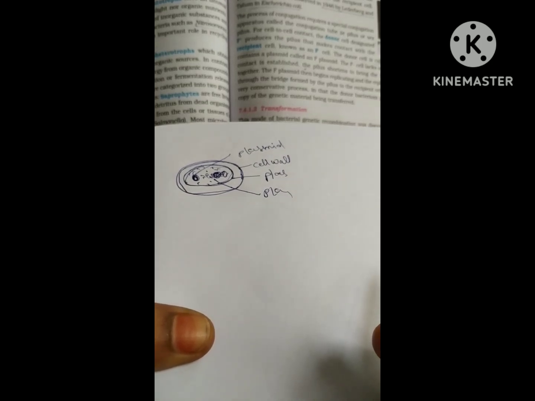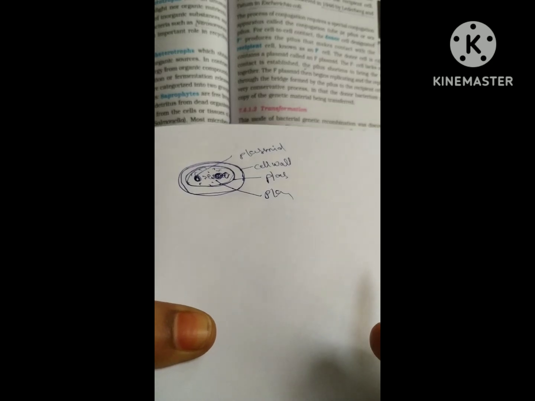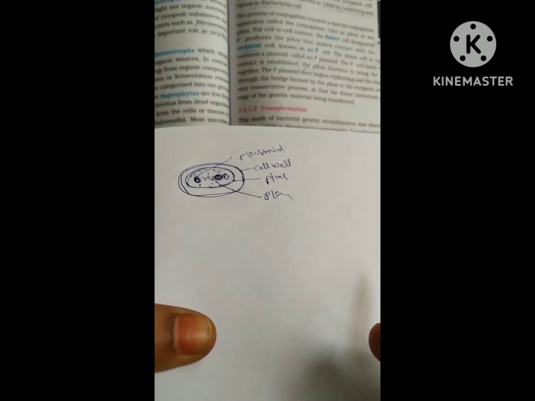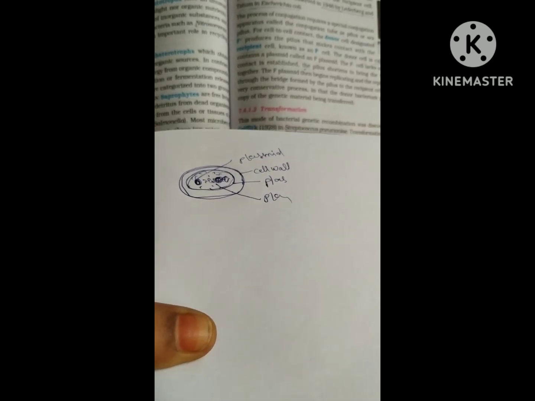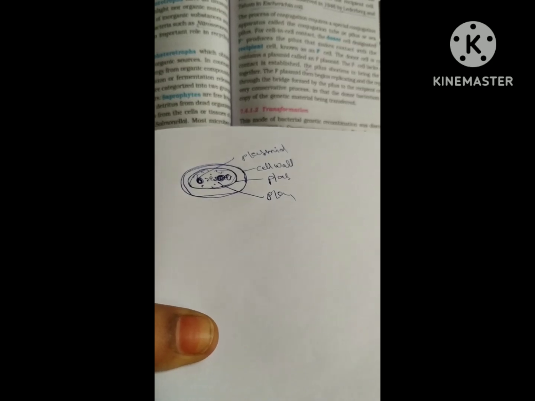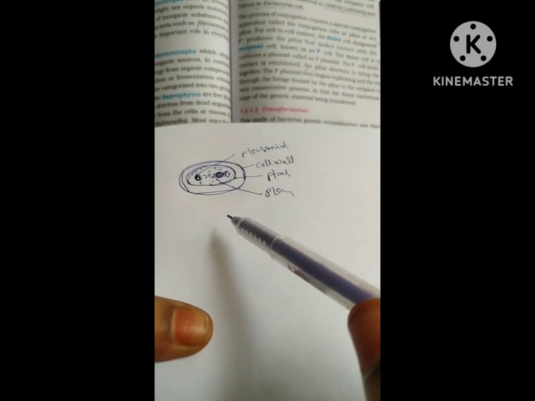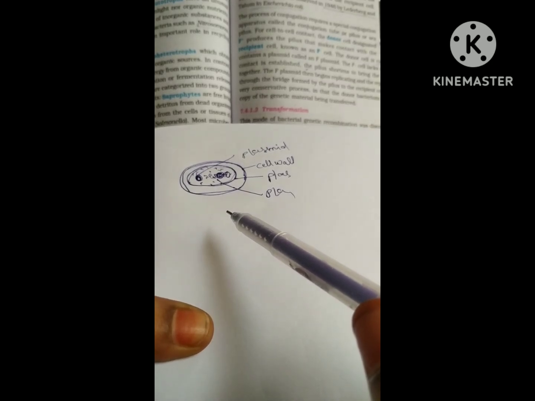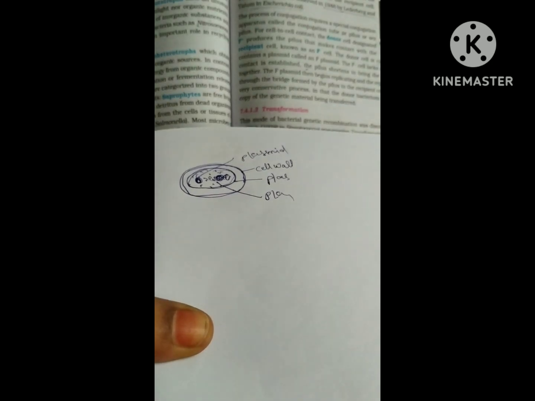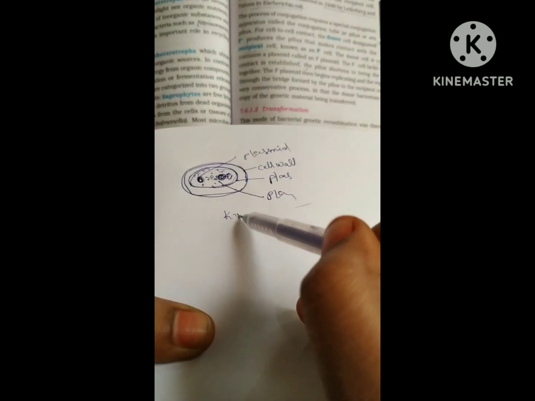This incipient or primitive nucleus is named the nucleoid or genome, sometimes called a single naked chromosome. Besides this nuclear DNA, there is some extranuclear or extrachromosomal DNA, which is known as plasmid.